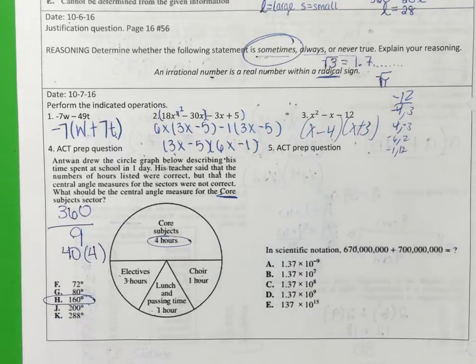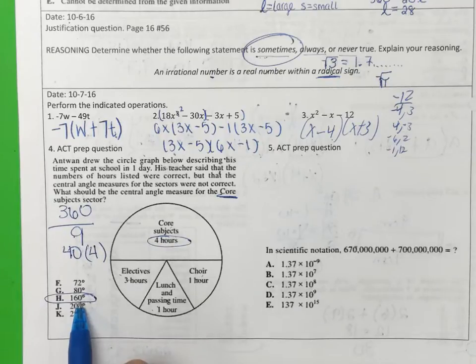Could you have also just known that, like, the top is just a little less than... You could. And since that's the closest one to a little under 180, you could do that. Yeah. So if you see that, time is money, you pick it. So on the ACT, time is money.